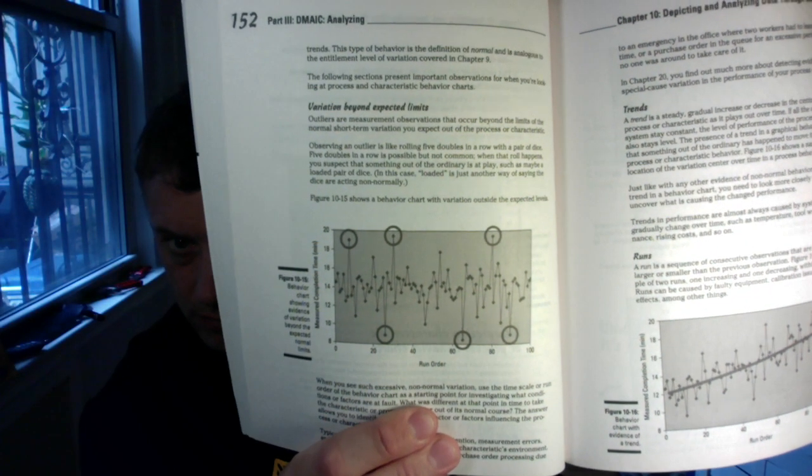Variation beyond expected limits. Outliers are measurement observations that occur beyond the limits of the normal short-term variation you expect out of the process or characteristic. Observing an outlier is like rolling 5 doubles in a row with a pair of dice. 5 doubles in a row is possible, but not common. When that roll happens, you suspect that something out of the ordinary is at play, such as maybe a loaded pair of dice. In this case, loaded is just another way of saying the dice are acting non-normally. Figure 10-15 shows a behavior chart with variation outside the expected levels in those places.